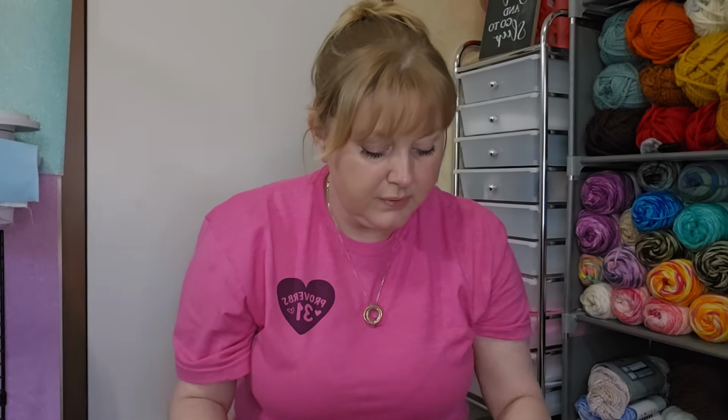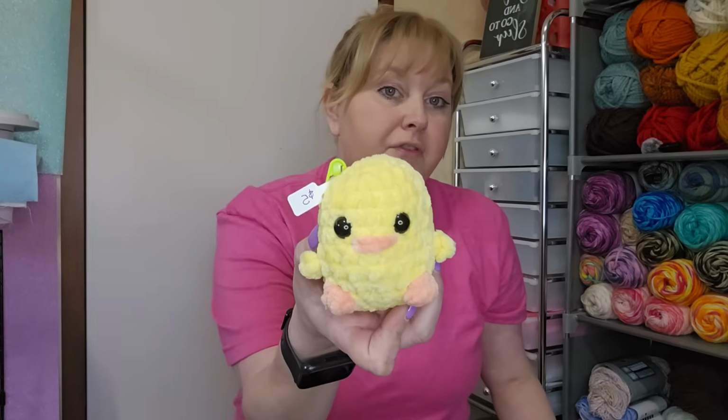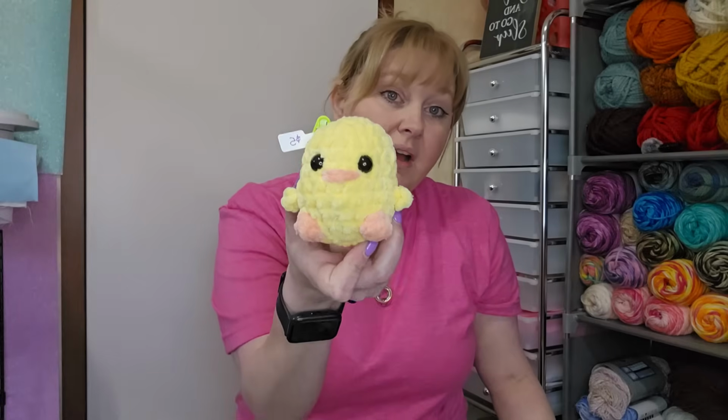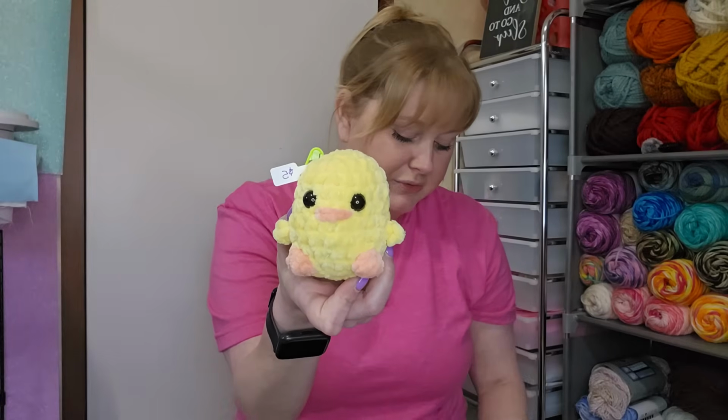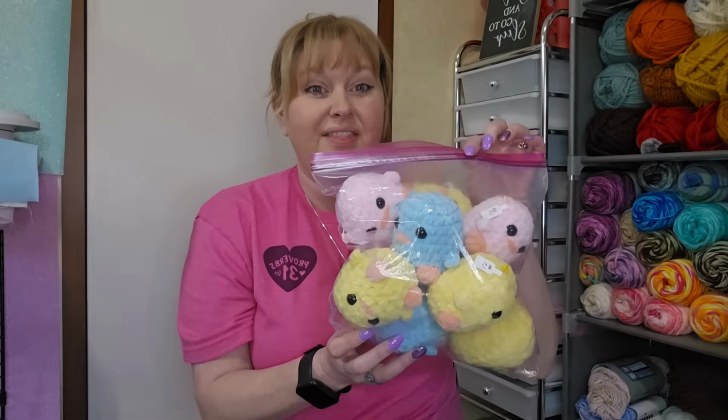I have 5 of the yellow chicks, and I have 2 of the blue chicks going to market. I think these might sell very well for me at this particular market. I'm hoping that people are starting to think about Easter and the Easter basket and everything. I do have one of these I need to mark, so I'm going to set him to the side. So, there's my bag of chicks.